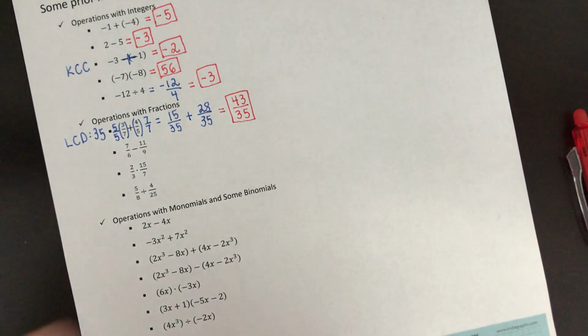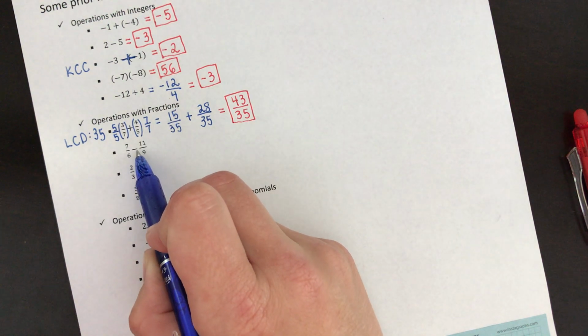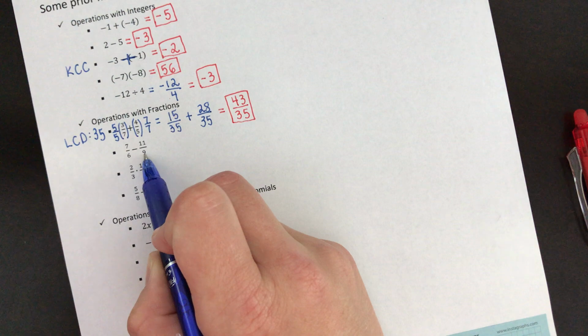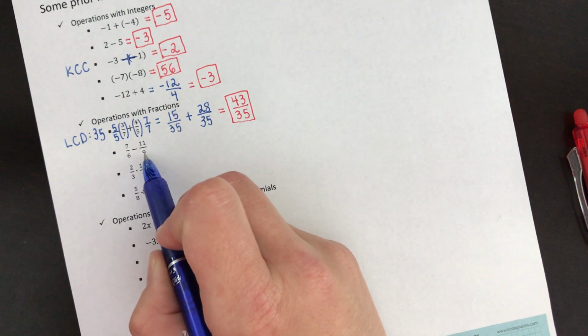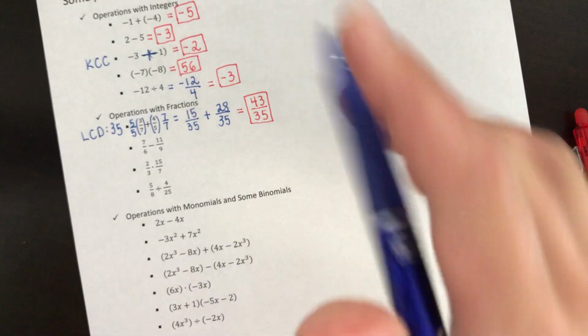Okay, so next problem we have subtraction. Still with subtraction, we have to have a common denominator. I look at 6 and 9, those are not common, and they are not prime. Neither one of them is prime. So these two denominators may have common factors.